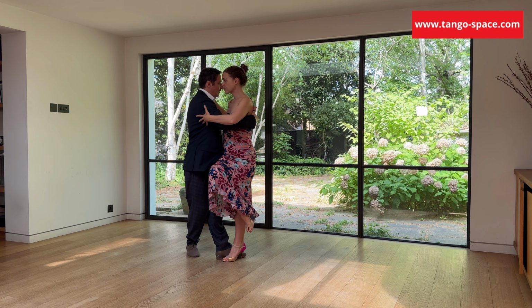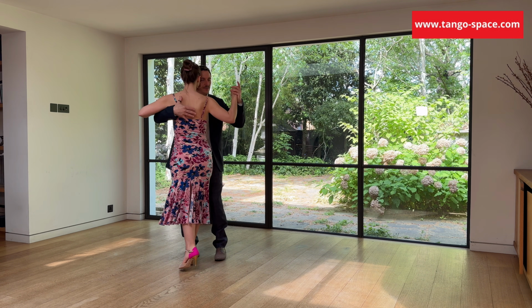This is a bit more dramatic as well, no? And then we close. Here the embrace is very flexible. We go from close to open and back into close again. The follower is very active in this. And then the second option that we have with the same step is, let's say, dramatic, but it can be nice because it's a bit more intimate, a deeper connection with the partner.